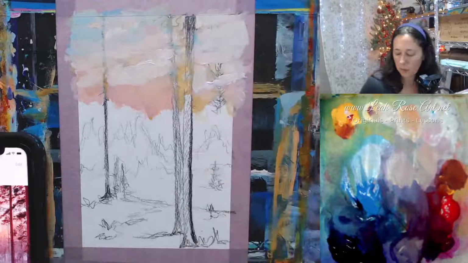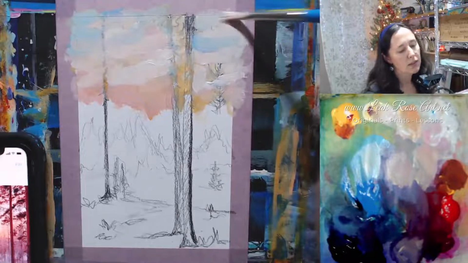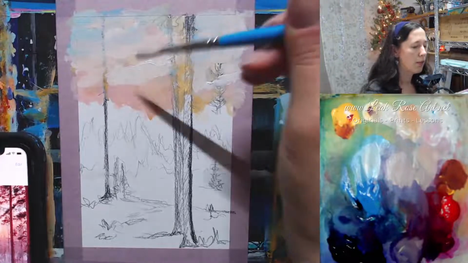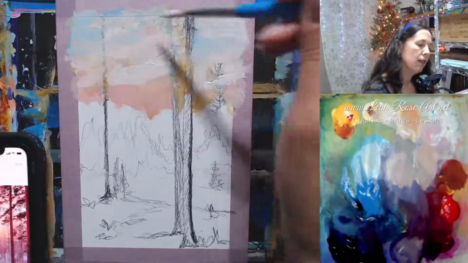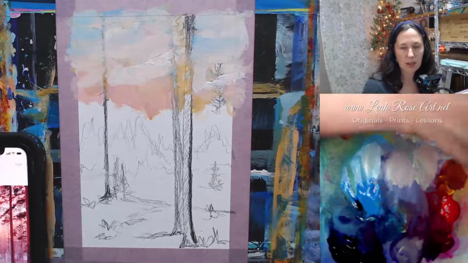Put just a little bit of blue down where it turned a bit green. Probably gonna let that dry before I brighten it up a bit, because it seems to be a lot brighter.